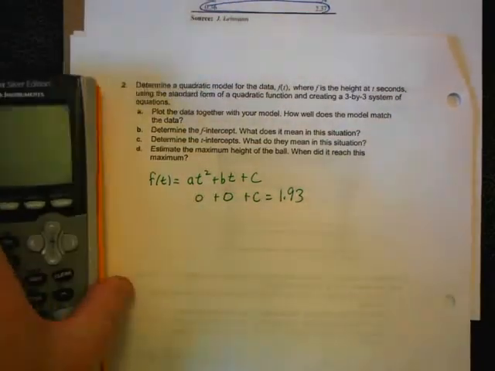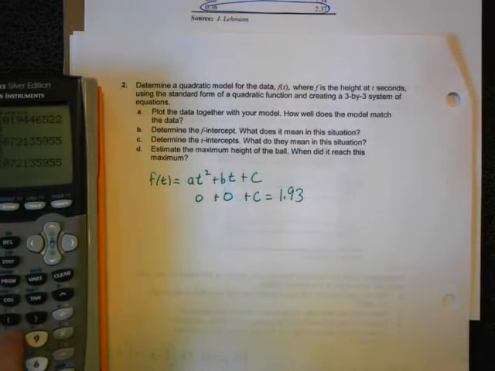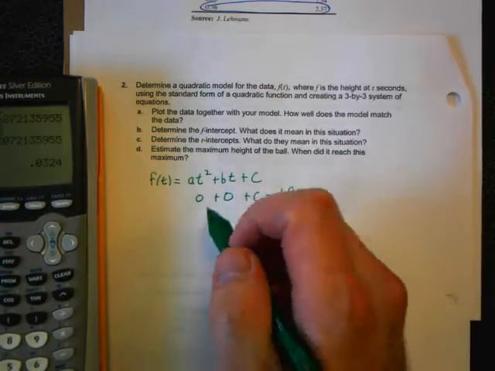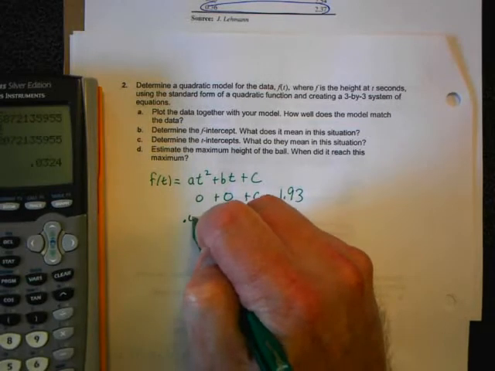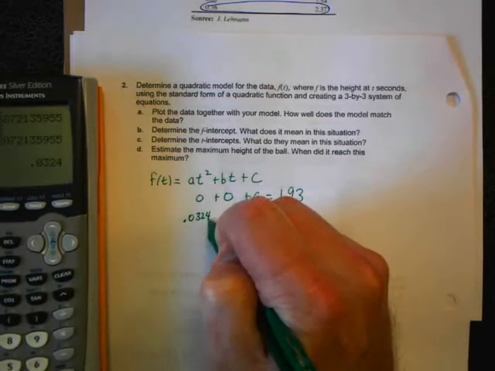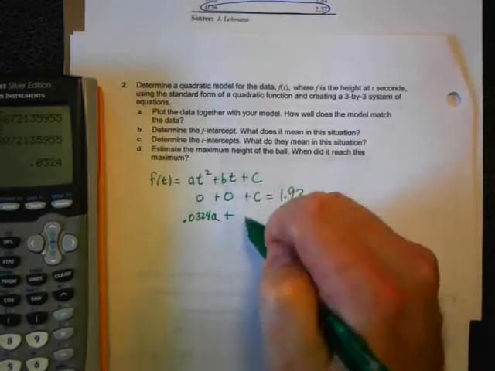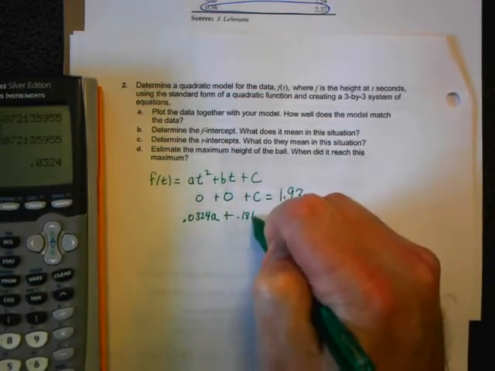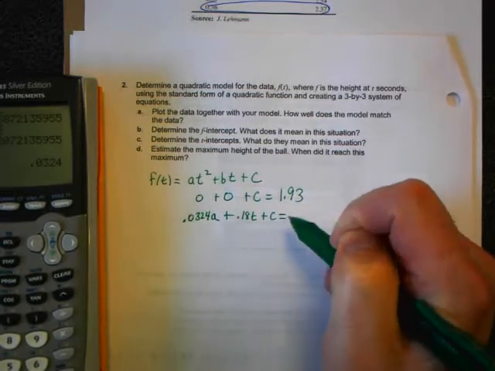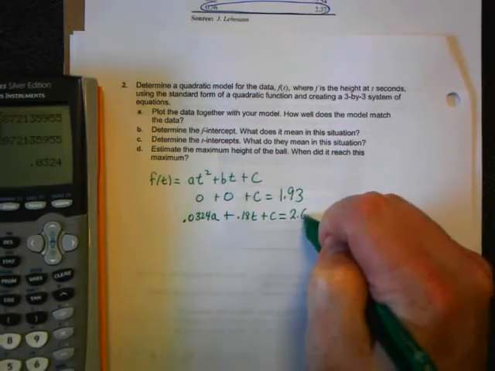I need 0.18 squared, which, according to my calculator, is 0.0324. So I'm going to have 0.0324a plus 0.18b plus c is 2.69.